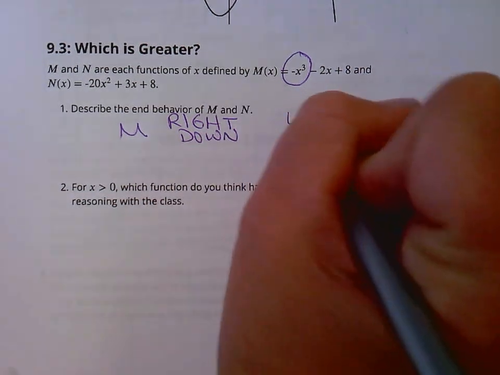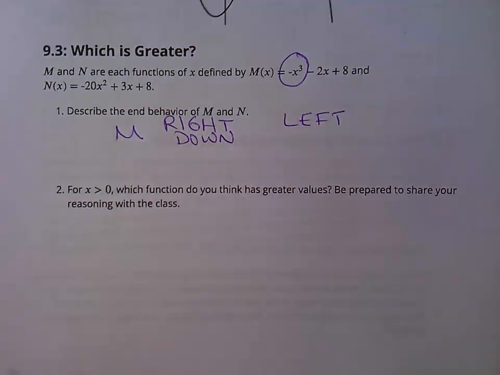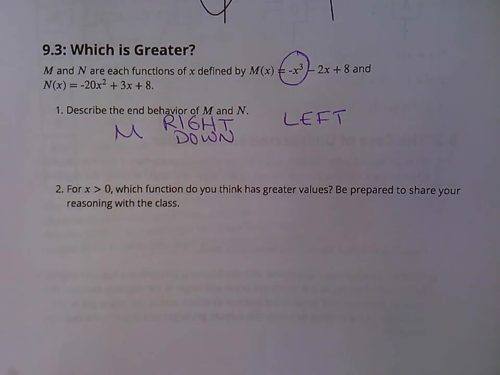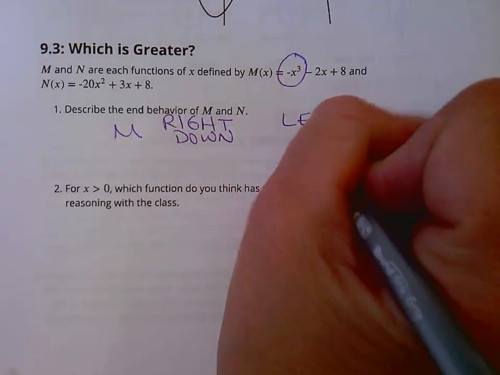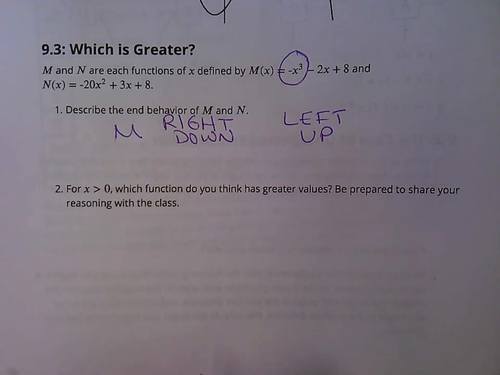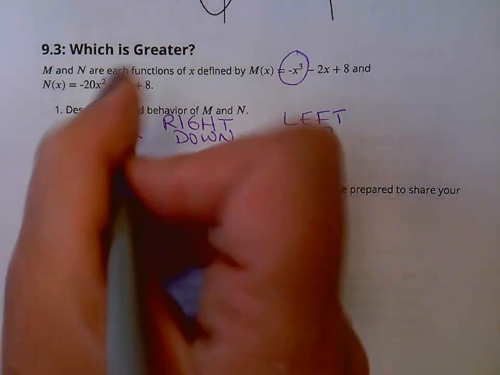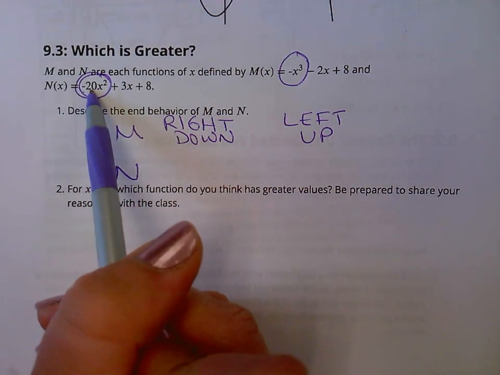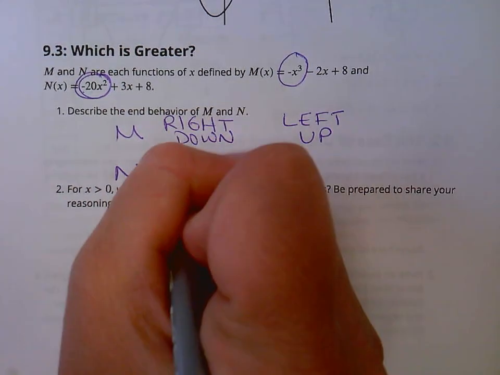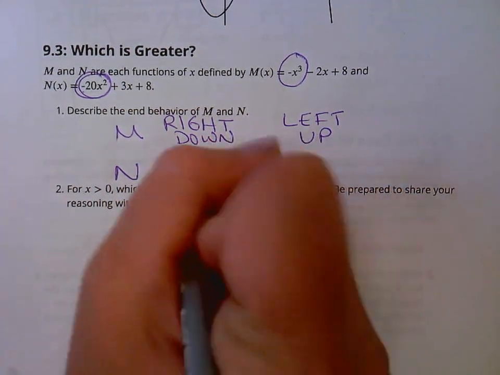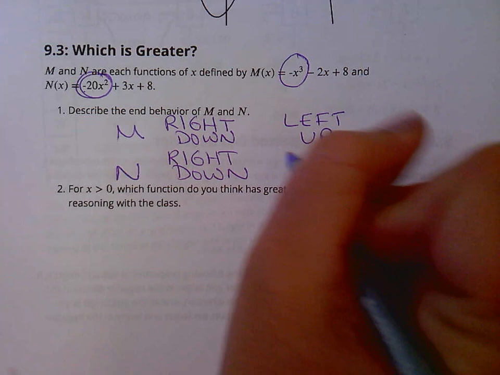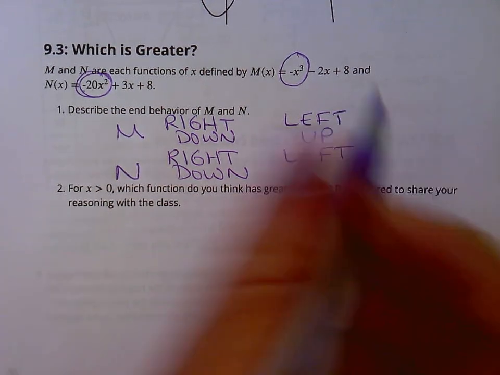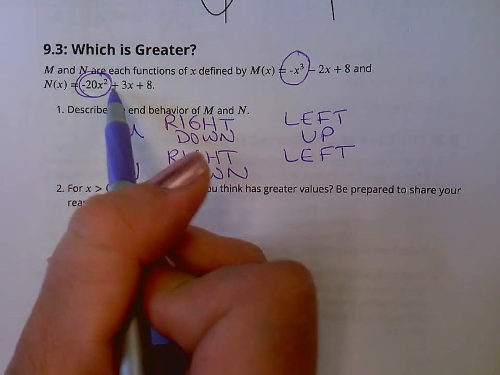What about the left? If it's odd, they go opposite each other. So if it goes down on the right, it must be going up on the left. Does that kind of make sense? And then n, this is the key term to look at, negative 20x squared. So I would say the right goes down again, right? Because of the negative. What does the left do this time and why? Negative 20x squared, what would it do?